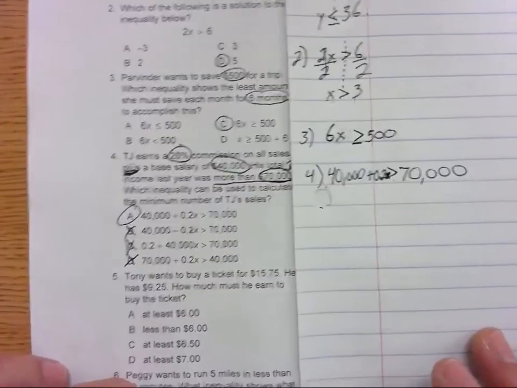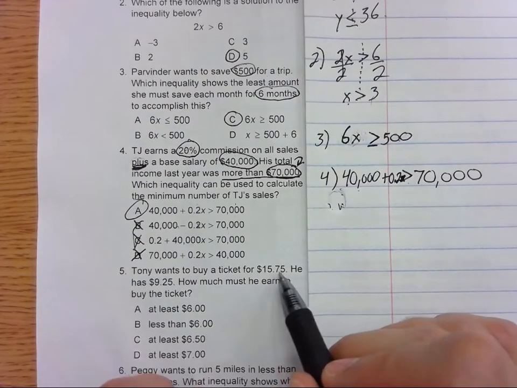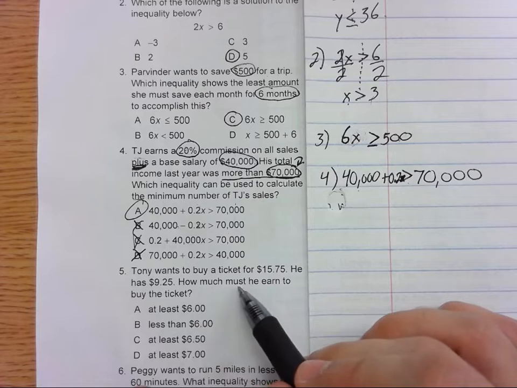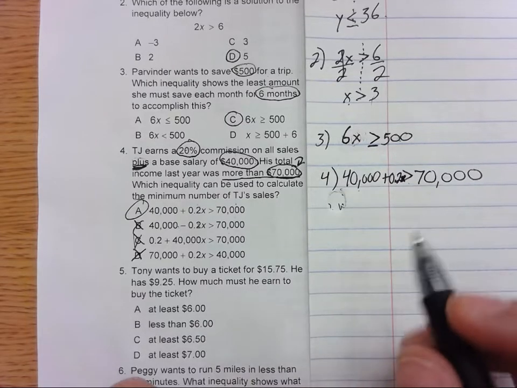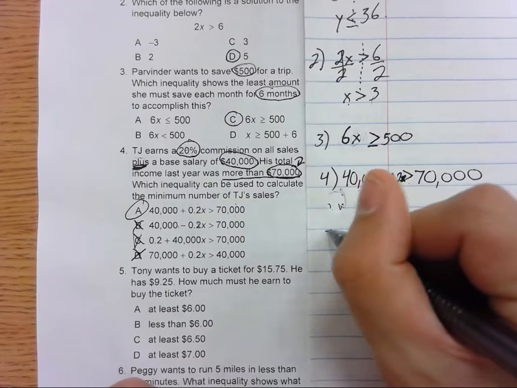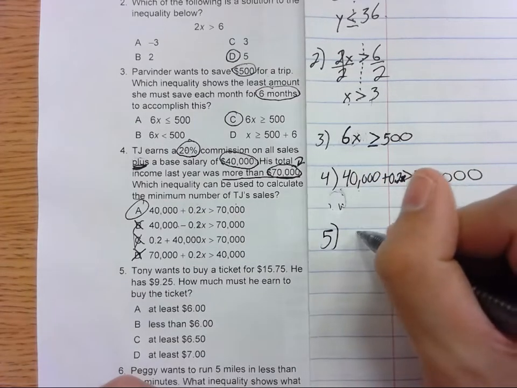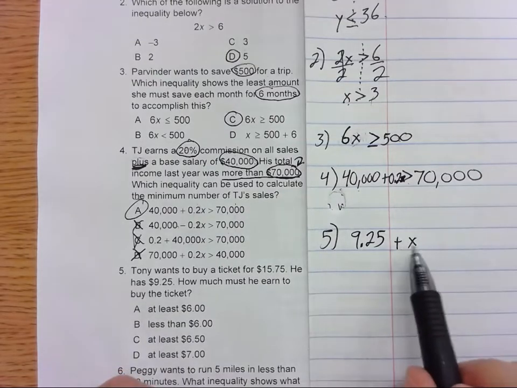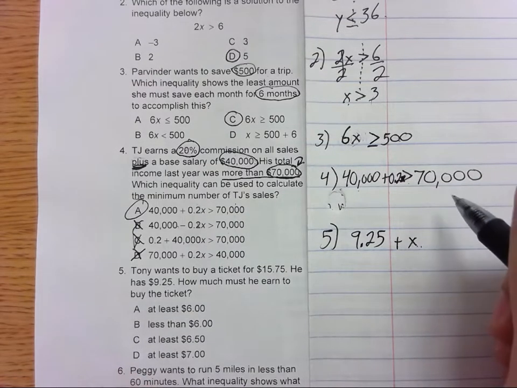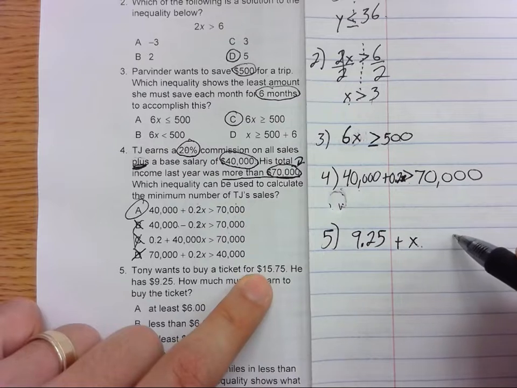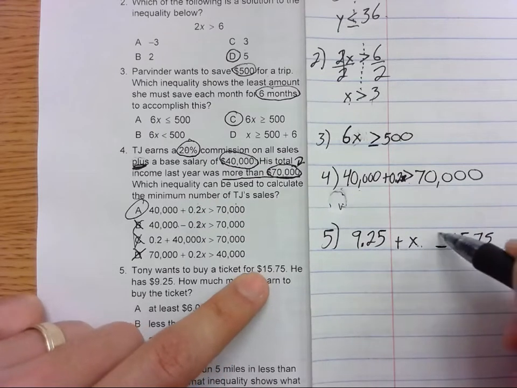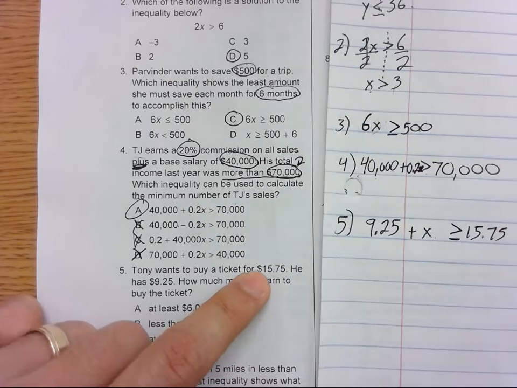5. Tony wants to buy a ticket for $15.75. How much must he earn to buy the ticket? So we could set this up as an inequality. He has 9.25. He needs to earn more money, and the ticket is $15.75. This is how much he needs, so it can be equal to, or he can still buy the ticket if he earns more.